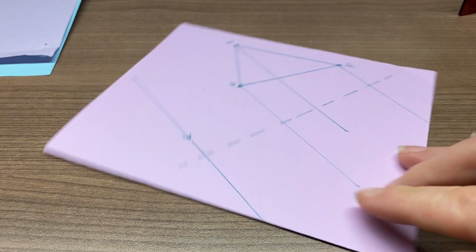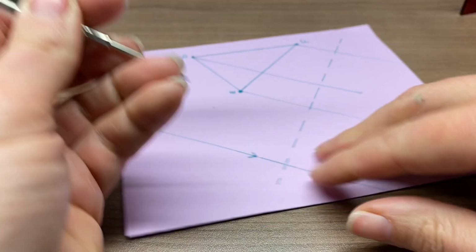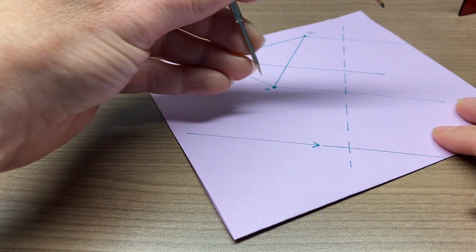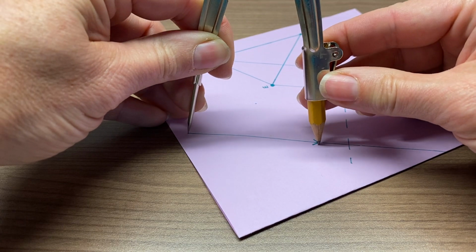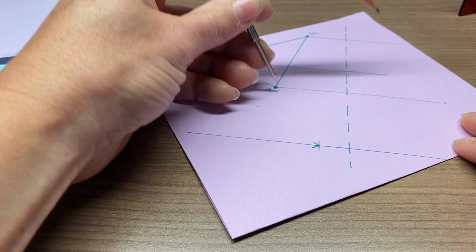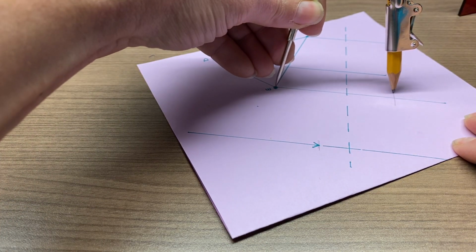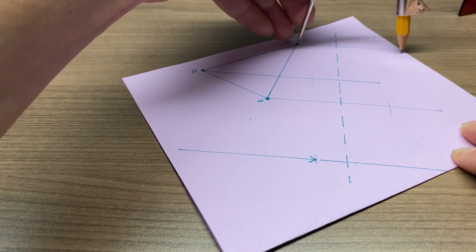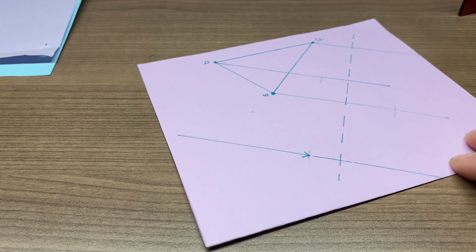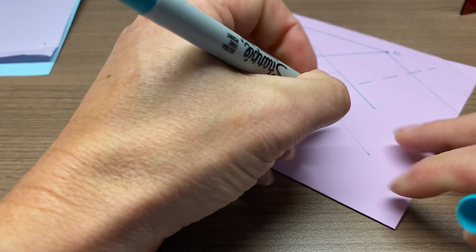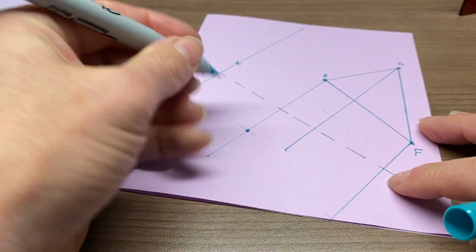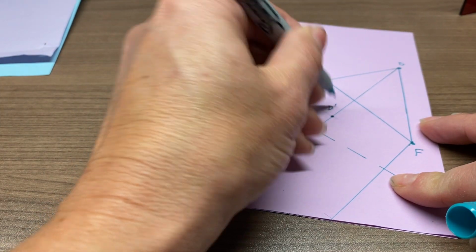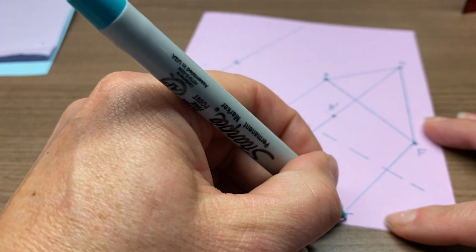Finish the work with the compass. Measure the length of the original vector. Oh, let me get that a little better. Okay, and then here is where E will go. Here is where D will go. And here is where F will go. Oh, just made it. All right, and then we label those points. That is E prime and D prime and F prime.